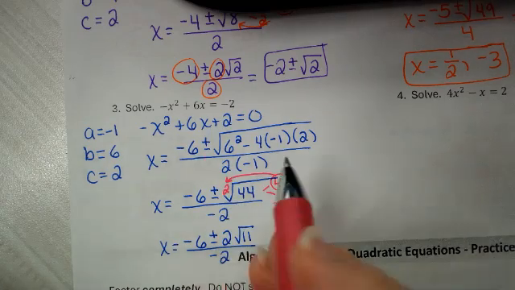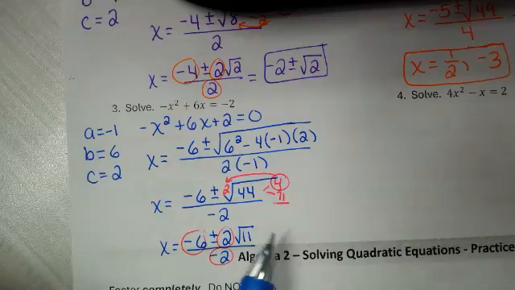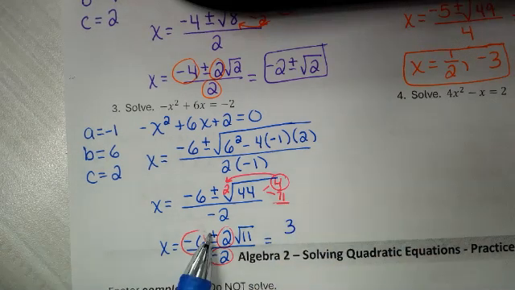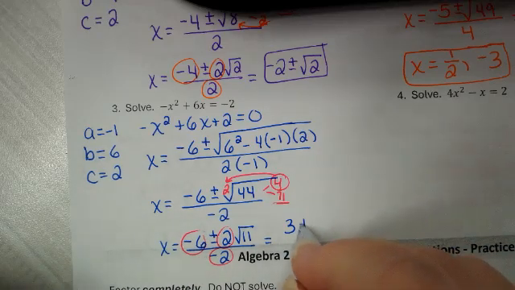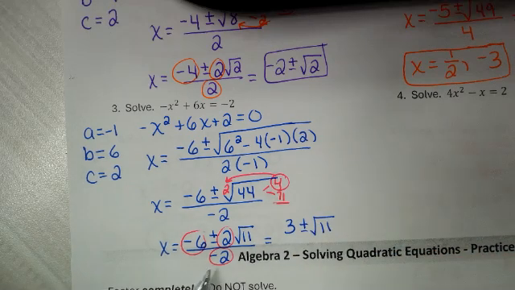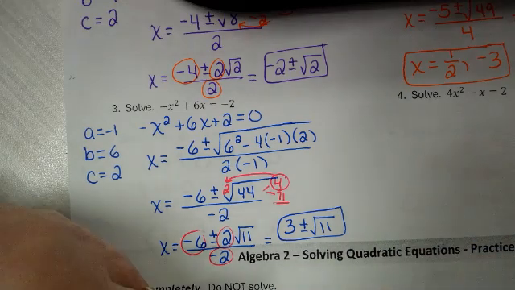Now I'm going to notice, like in the previous question, these numbers are all divisible by 2, or in this case, negative 2. So negative 6 divided by negative 2 is going to be 3. Now this is positive and negative 2. So when I divide by negative 2, I still get positive, negative, but it's 1. So that square root of 11 stays there. And negative 2 divided by negative 2 is 1. So we're done. 3 plus or minus the square root of 11.